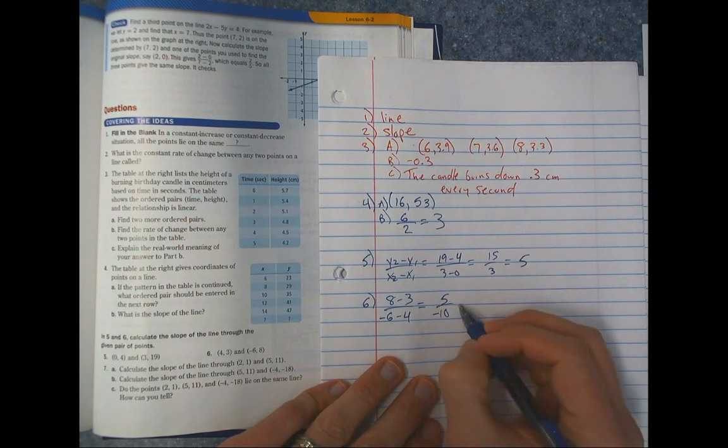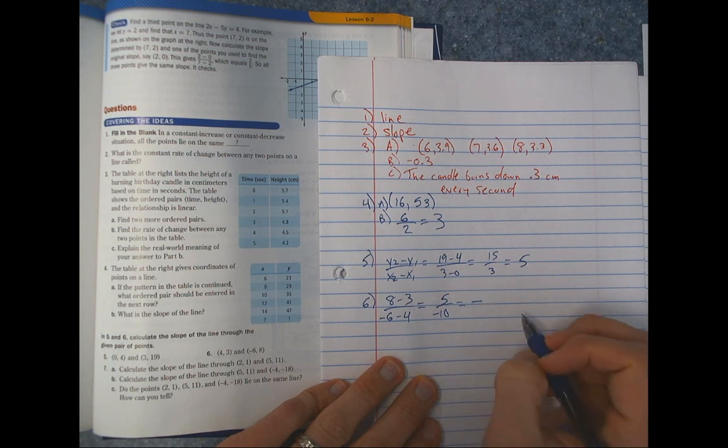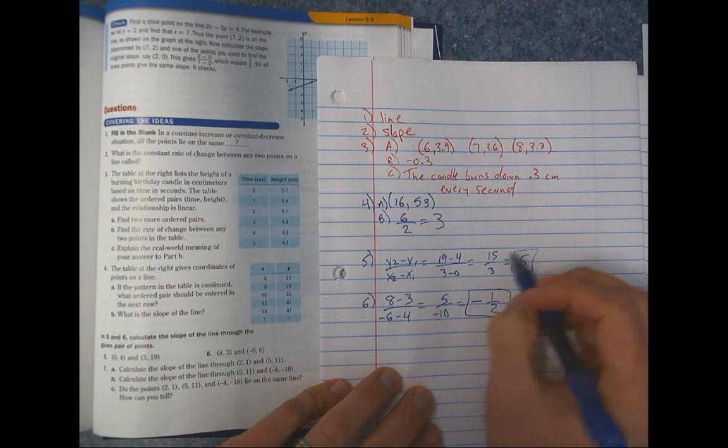So I do need to simplify this. Only one of them is negative, so that means my whole fraction is negative. I'm just going to put it out front, and 5 over 10 is 1/2. The negative can go in the top, in the bottom, or out front, but it's only one negative, not two negatives. Negative 1/2.